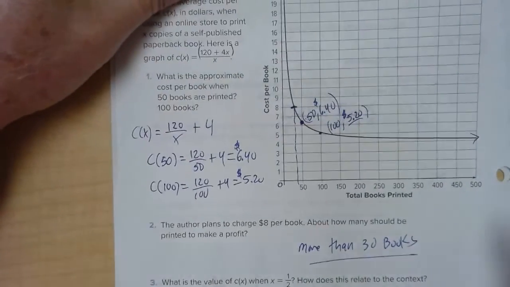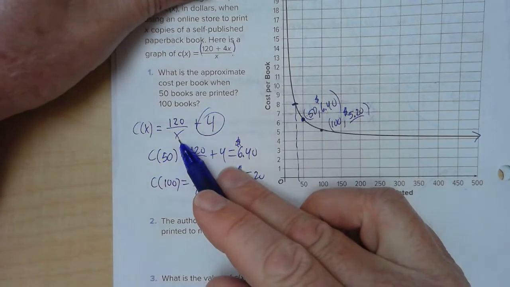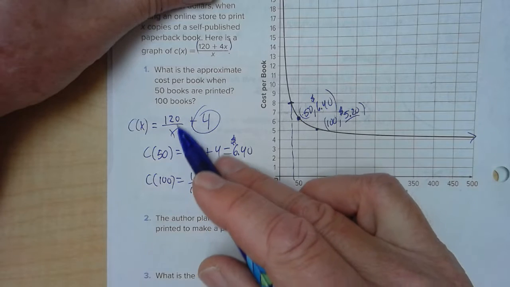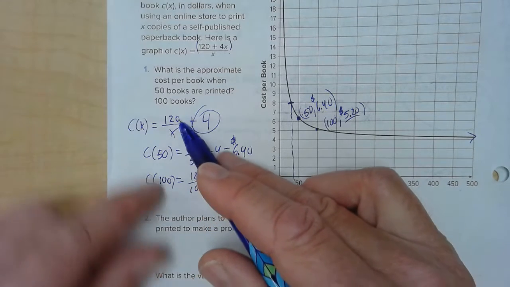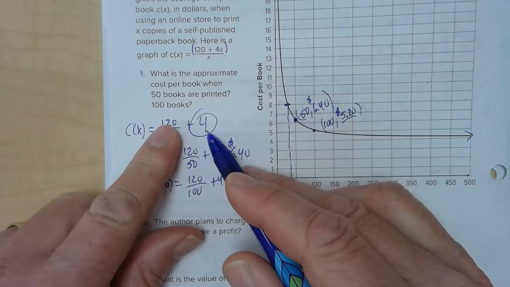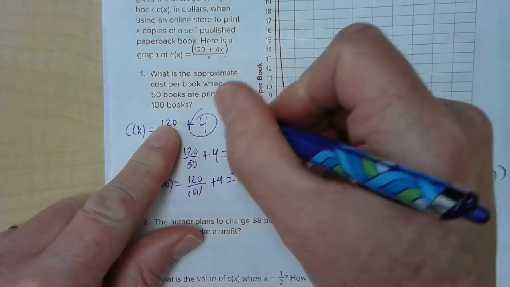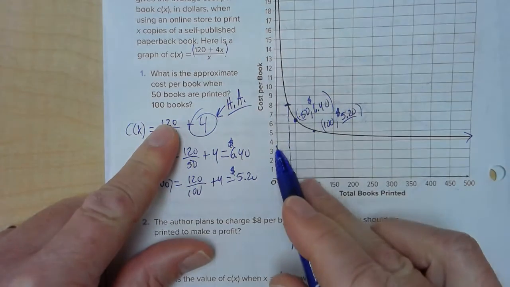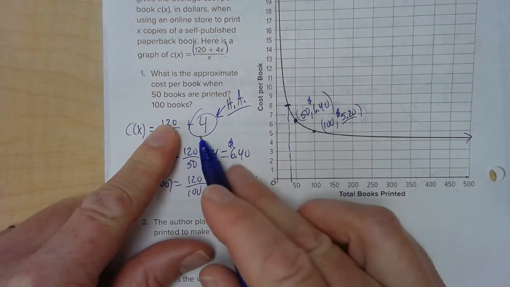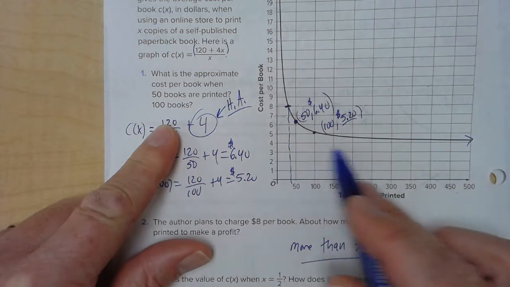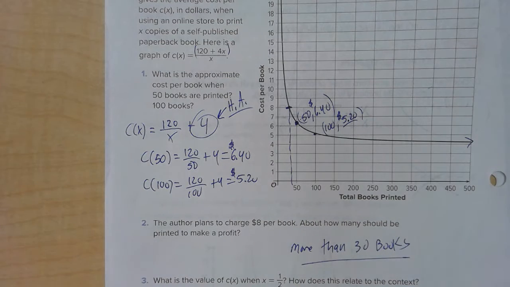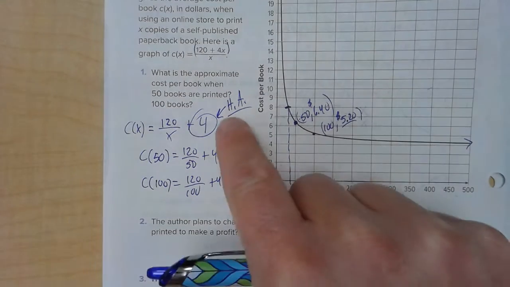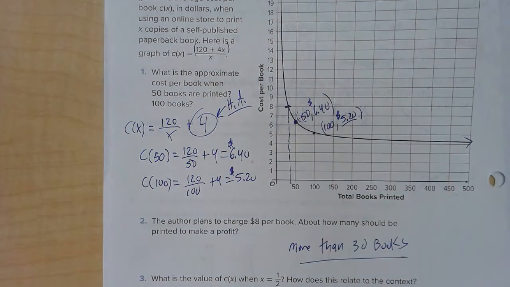Now, here's the deal with this. You see this 4? As x becomes larger and larger and larger, 120 divided by 1,000, 120 divided by 10,000, 120 divided by 1,000,000, this gets really closer and closer to 0. So our horizontal asymptote, our HA, is right here. See how it levels off at 4? So that 4 is letting us know that's the cheapest it can be if you printed infinitely many books, but you can't print infinitely. It just keeps coming down. It'll never cross this 4 line. That's the horizontal asymptote. Okay.